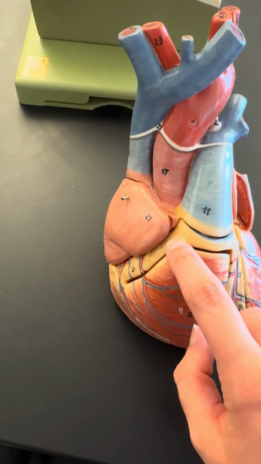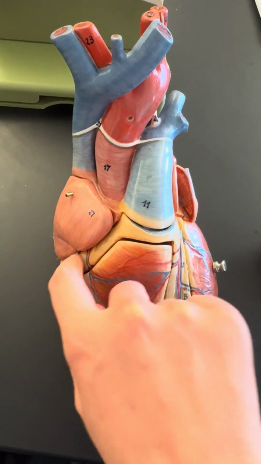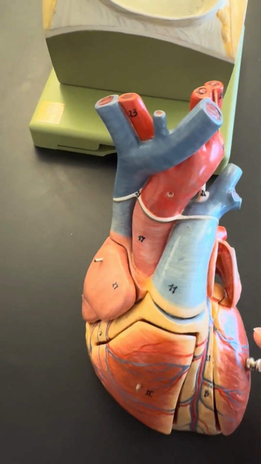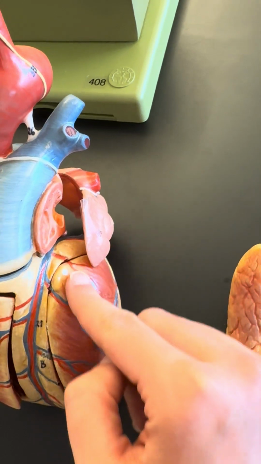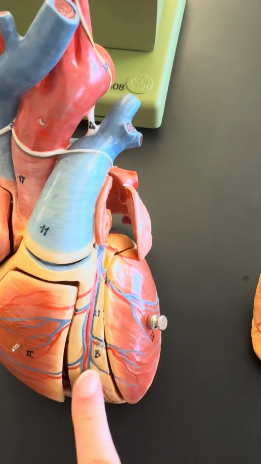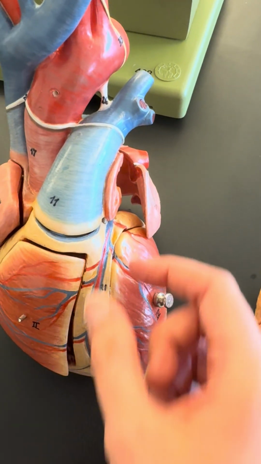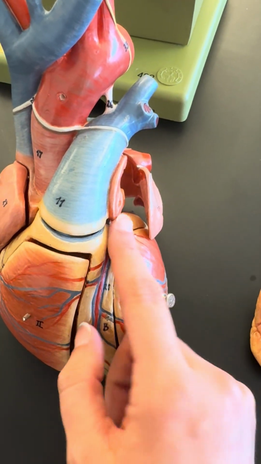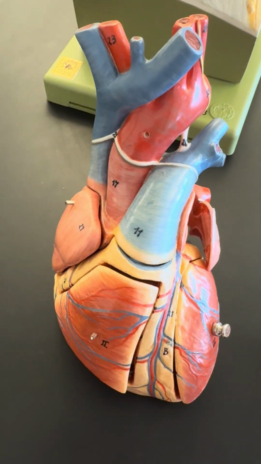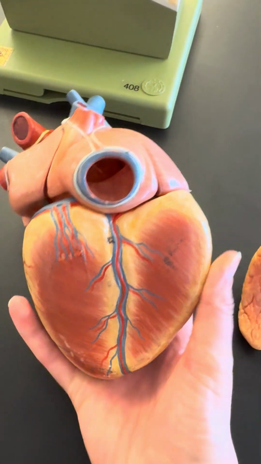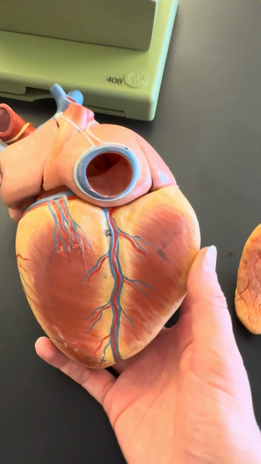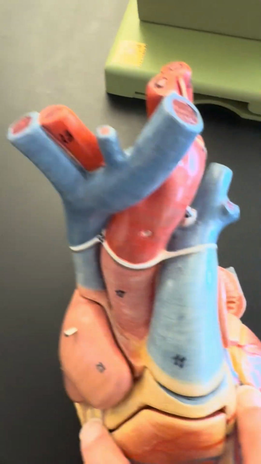So first, let's go over the sulci. Sulci are indentations. This sulcus here separates the atria from the ventricles, and on this side as well it separates the atria from the ventricles. That is the coronary sulcus. This indentation here is covered in fat tissue. This sulcus here is the anterior interventricular sulcus because it's in between the ventricles. And then we have a posterior interventricular sulcus right here between the ventricles on the posterior side of the heart.